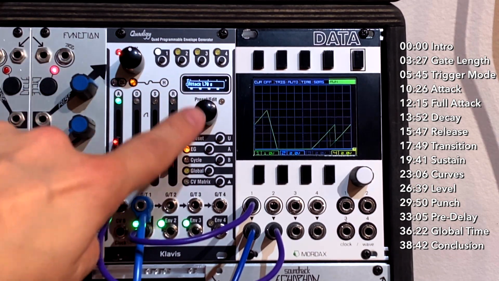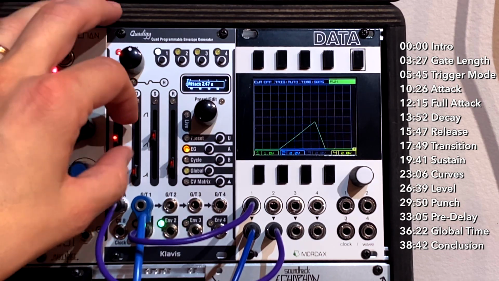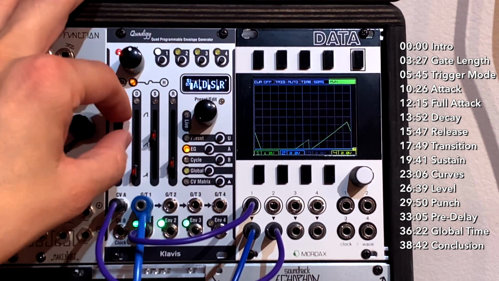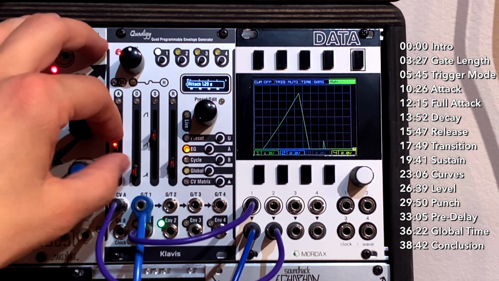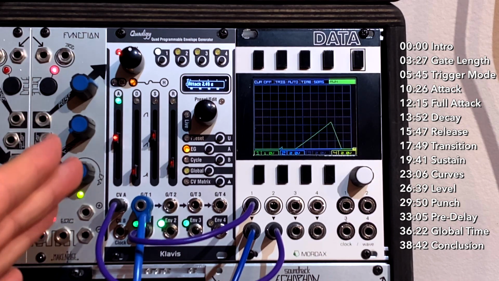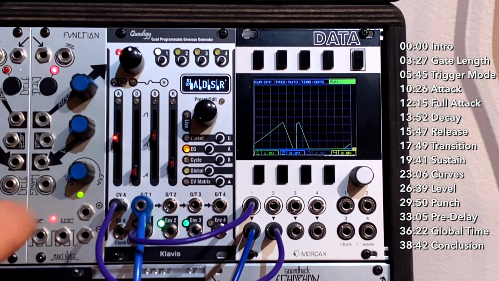And once you get a slow enough attack, if I keep raising this, you'll see what we have of an envelope just sort of fades away. And that's simply because the attack is taking so long to go up, the gate is ending before it gets anywhere near 8 volts.